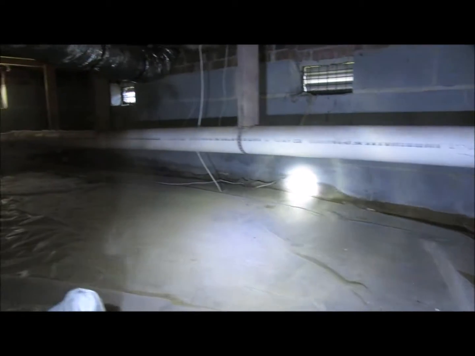Now as we come in further into the crawl space, we see areas where there is organic matter under the plastic, and that's causing bacteria and mold to grow underneath. There are some cave crickets in here.